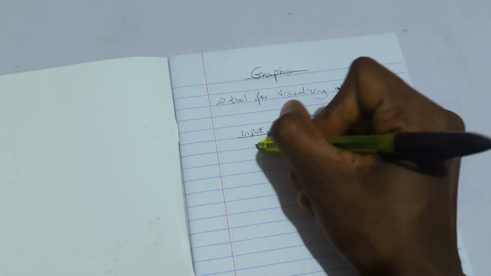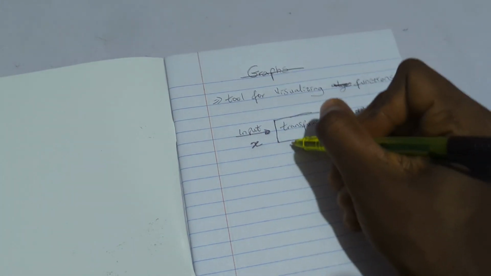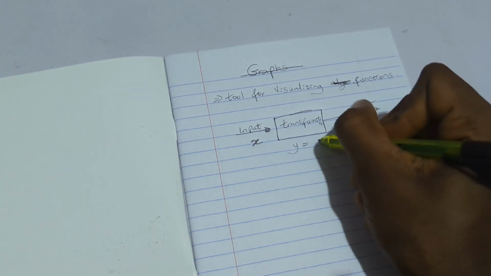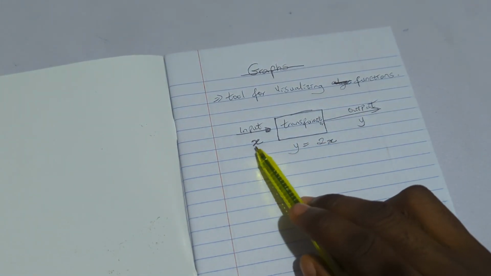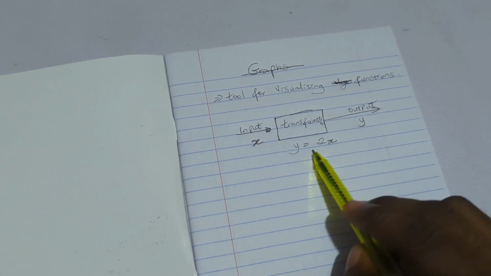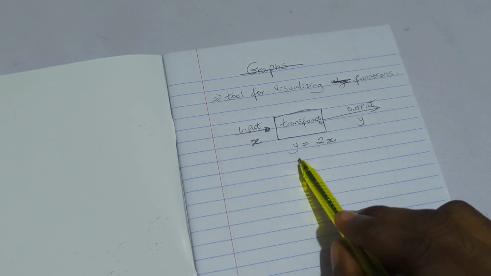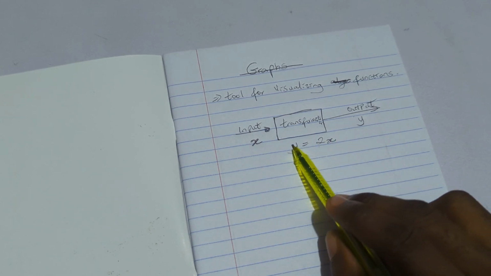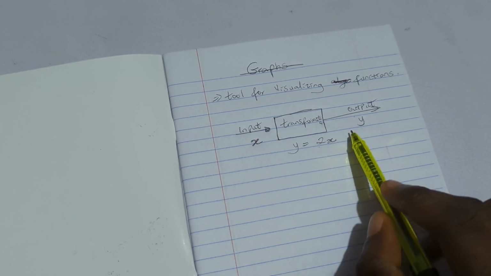For example, x could be an input, y could be an output, right? So we could say that y equals 2x. That is a function, because for any input that goes in, your output is going to be double of it, like 2 times 5, 2 times whatever that is. So that's a little bit of a transformation.